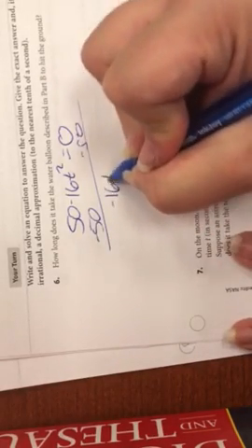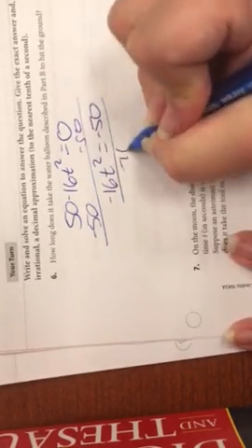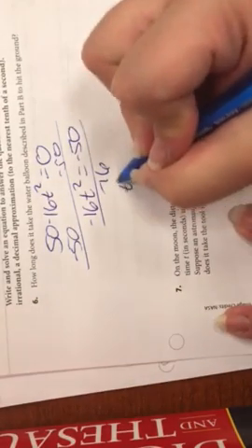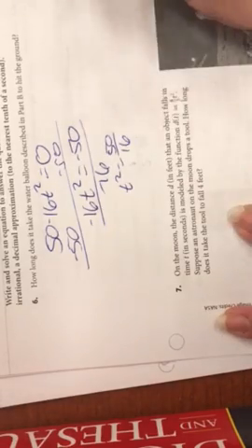So let's do the your turn. Number 6. How long does it take the water balloon described in part B to hit the ground? Part B is what we just did. How long does it take to hit the ground? We want to know when that will equal 0. So same equation, except it's going to equal 0. 50 minus 16t squared equals 0. Subtract 50 from both sides. Negative 16t squared equals negative 50. Divide both sides by negative 16. We get t squared equals 50 over 16.